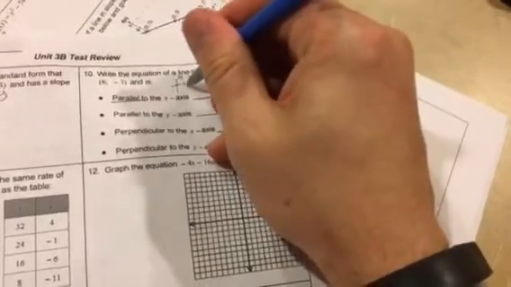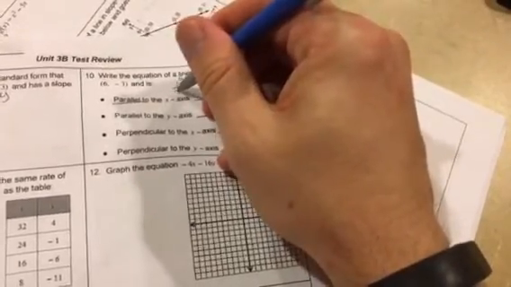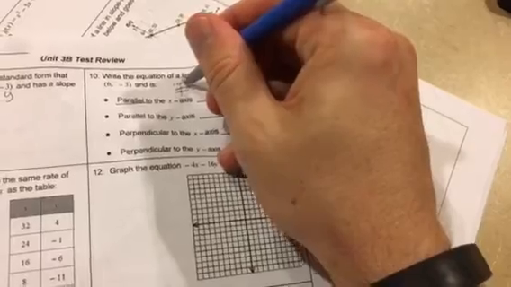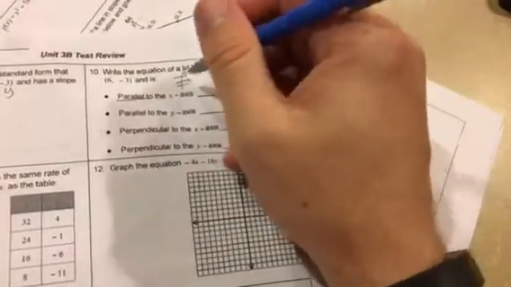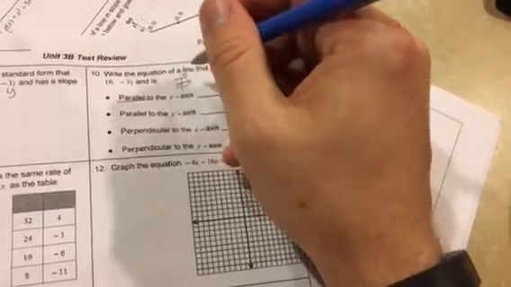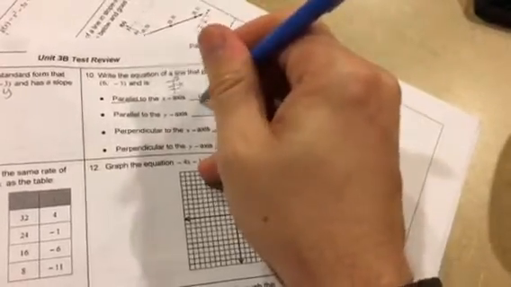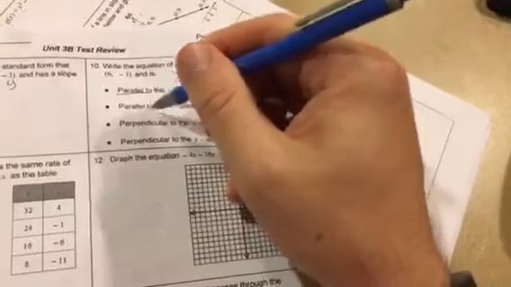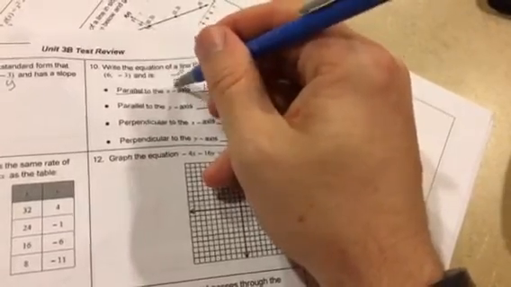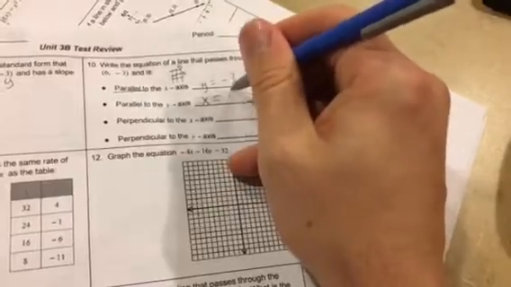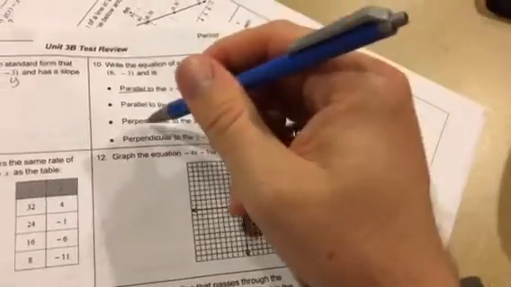Okay, parallel to the x-axis. Here's my y-axis, here's my x-axis. If it's parallel, it's going to be a line like this or like this. That's parallel, going the same way that the x-axis is. That is a horizontal line. Horizontal lines are y equals, this one's negative 3. If it's parallel to the y-axis, that's running up and down. It's a vertical line. That's x equals 6.